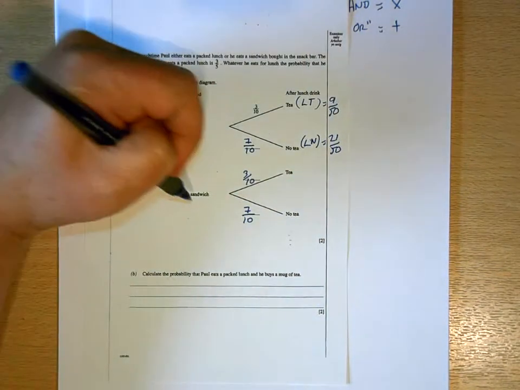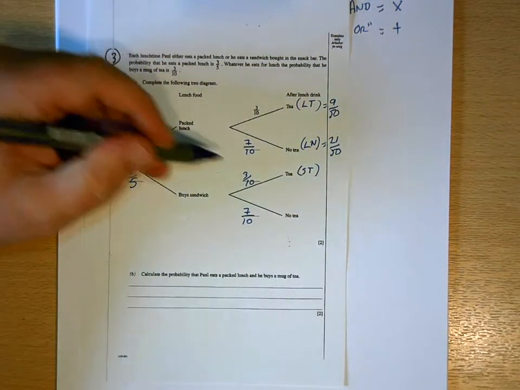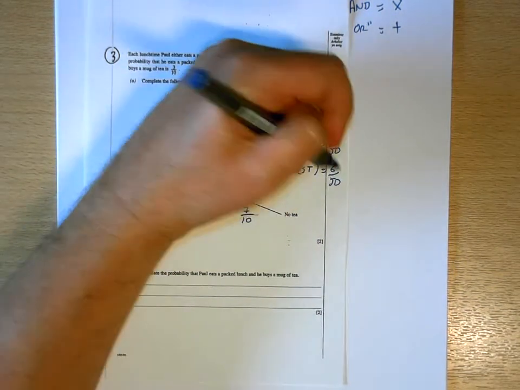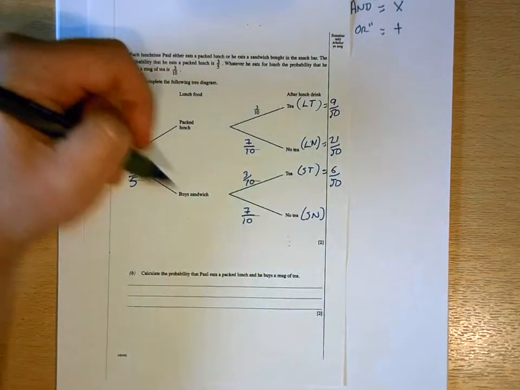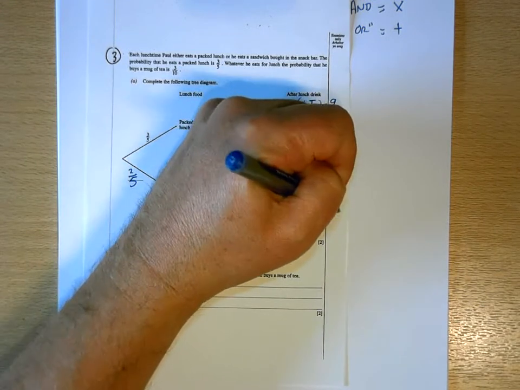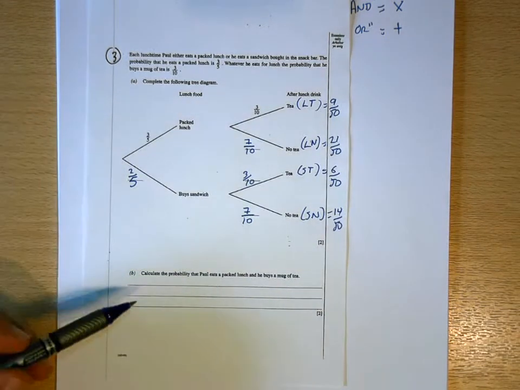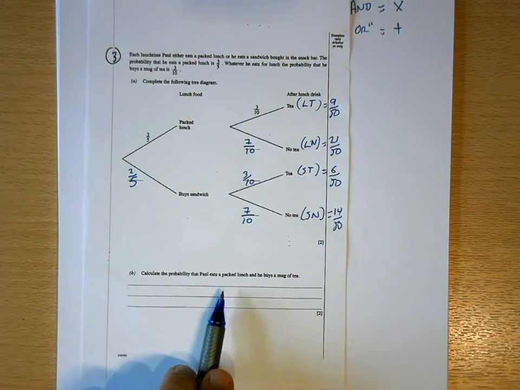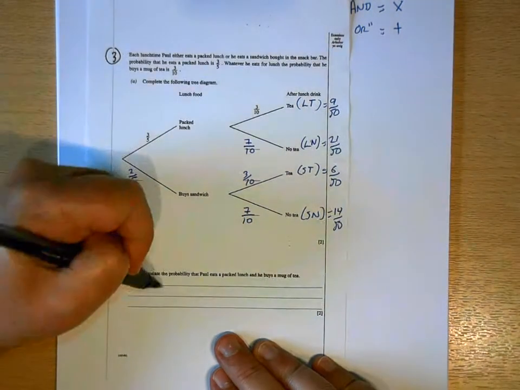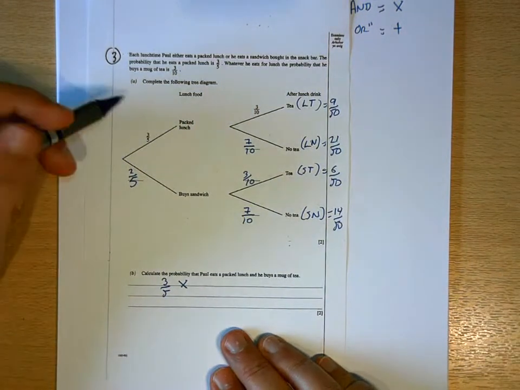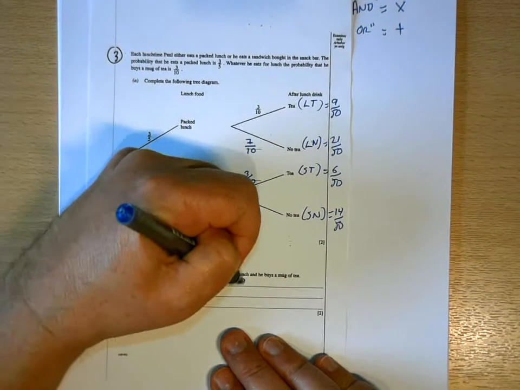This is sandwich tea, which will be 2/5 times that, so that'll be 6 50s. And this will be sandwich no tea, which will be 14 out of 50. So those are all the possible combinations, and we want to know that he eats a packed lunch and buys a mug of tea. So packed lunch is 3 out of 5, and means times, and a mug of tea is 3 out of 10, which is 9 out of 50.